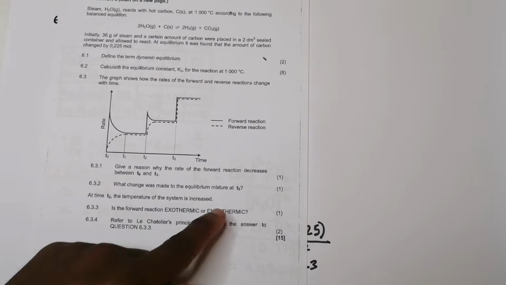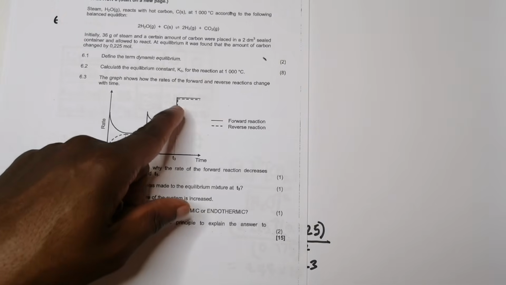By the way, I've got a very nice video on how to interpret graphs of chemical equilibrium. Please go and check it in the chemical equilibrium playlist, and you will find help there. So what happened at T3? It means that we must have added a catalyst, because it's only a catalyst that would favor both the forward and the reverse reaction equally.